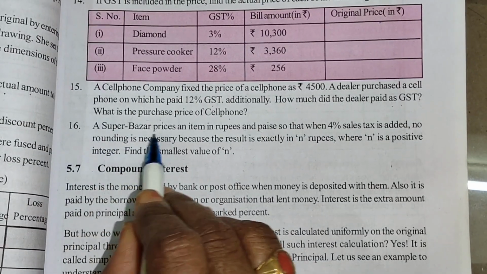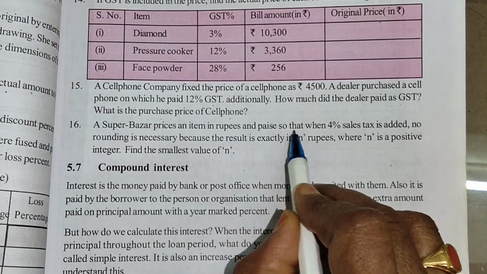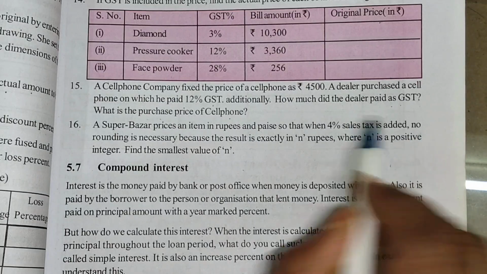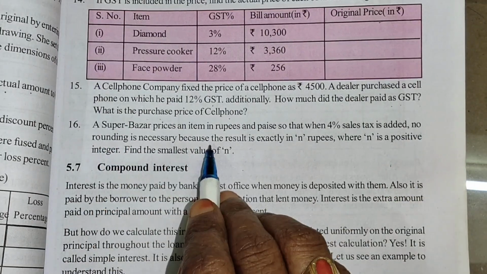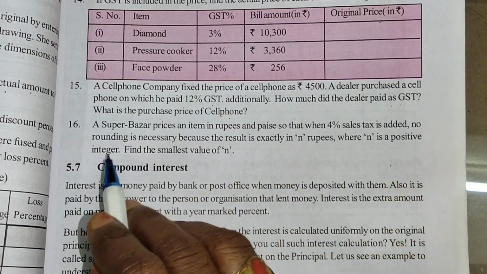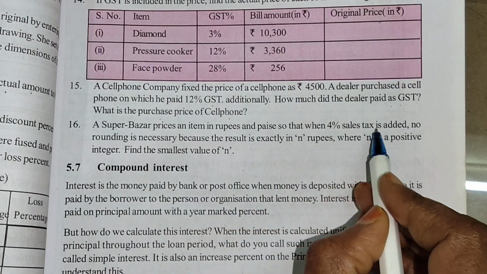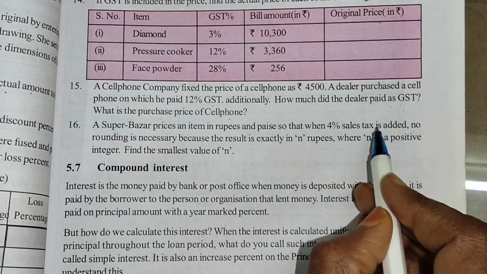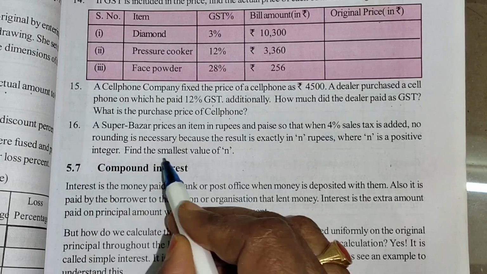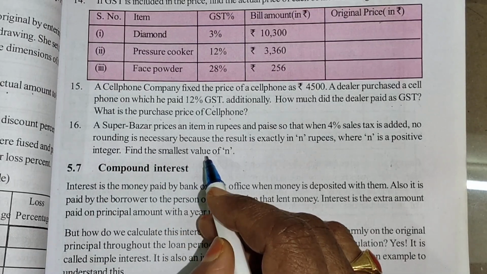16th question. A super bazaar prices an item in rupees and paisas so that when 4% sales tax is added, no rounding is necessary because the result is exactly n rupees, where n is a positive integer. Find the smallest value of n. Here 4% sales tax is added, and we are asking for the smallest value of n.